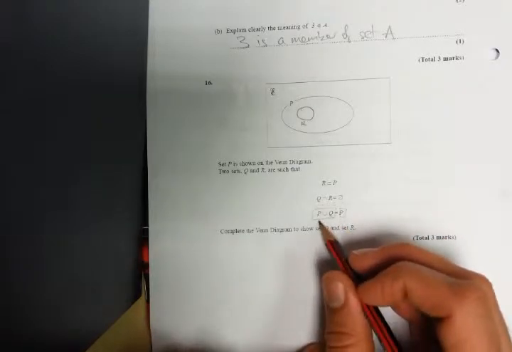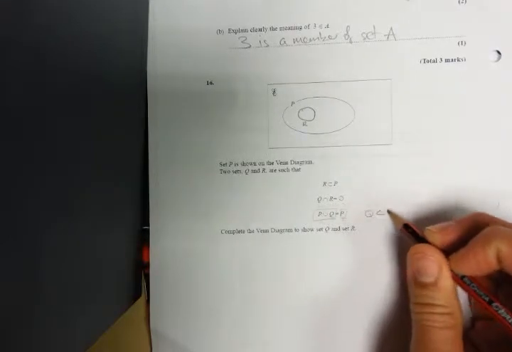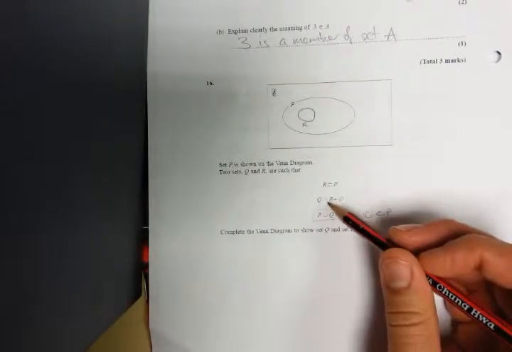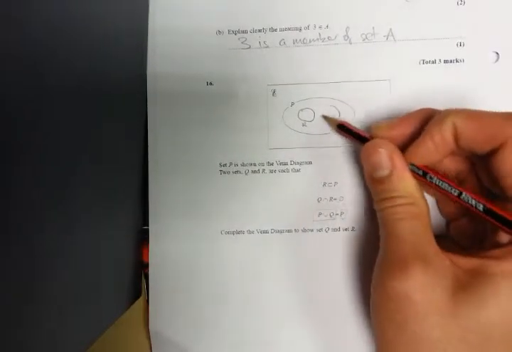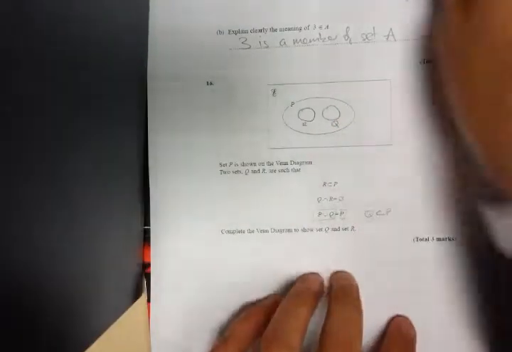P union Q is the same as P. That is to say, everything which is in P or in Q or both is the same as everything which is in P. It may not be obvious, but what that means is that everything that's in Q must also be in P, because P covers everything that's in either P or Q, if that makes sense. It's quite a difficult concept. Anyway, we know Q is inside P from this statement. This is basically saying Q is a subset of P. And because Q is a subset of P, and Q has no overlap with R, Q is another circle inside P, like this. Quite tricky, that question.